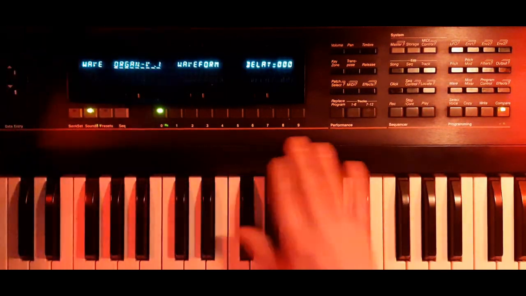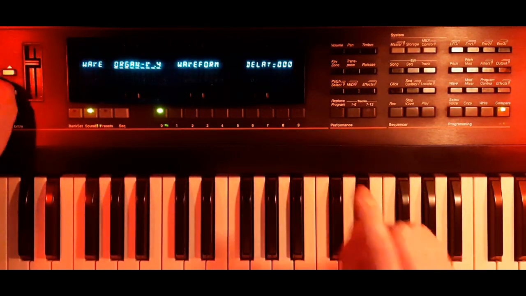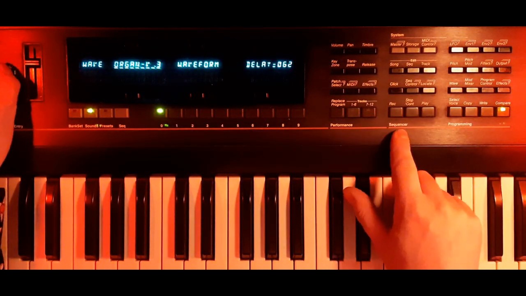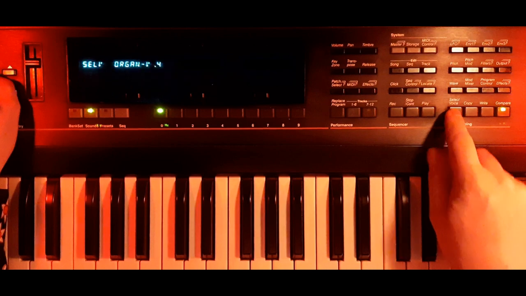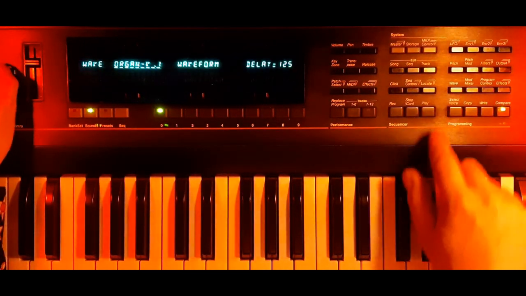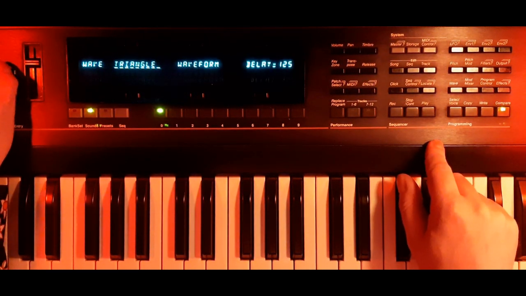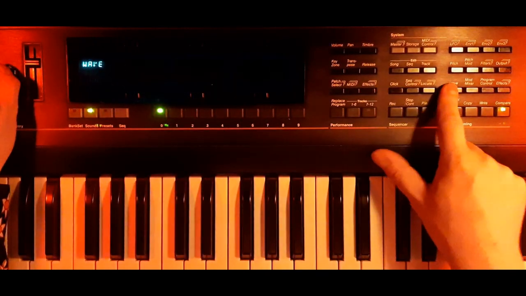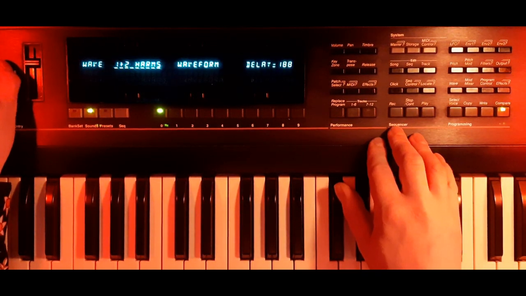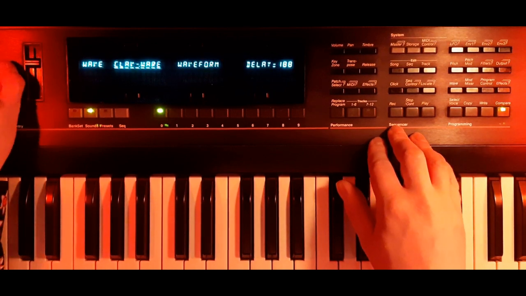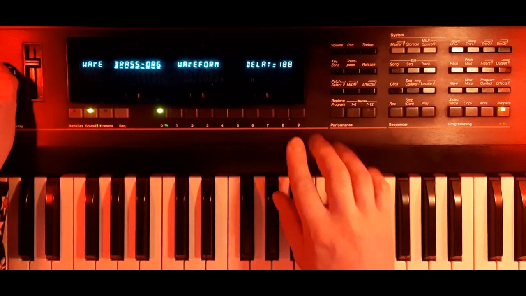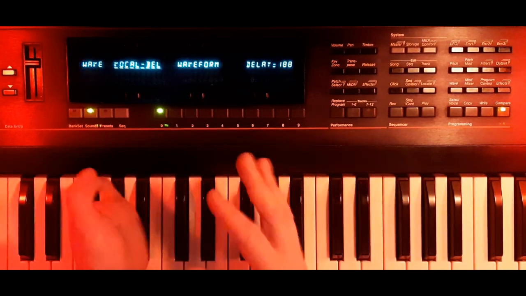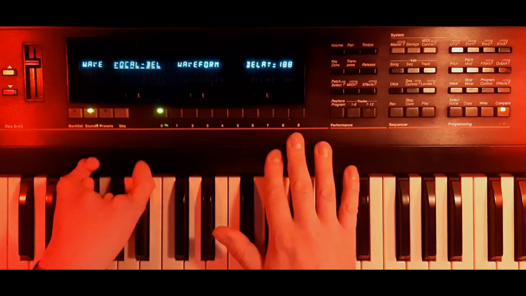Okay, timing is done. Now let's choose some waveforms for each voice. Let's use organ V4 for voice 1, a sawtooth for voice 2, a clav wave for voice 3, and vocal bell for voice 4. Now here's our little 4-voice wave sequence, or mini hyperwave, or Hyperwave Light, whatever you want to call it.